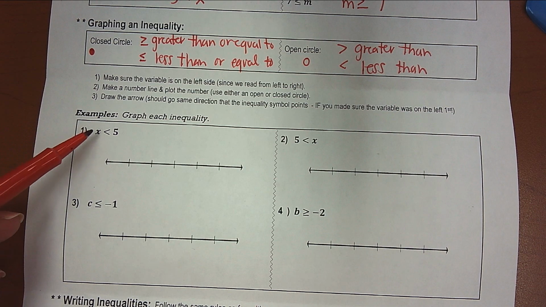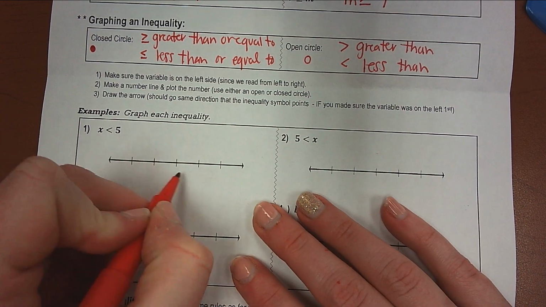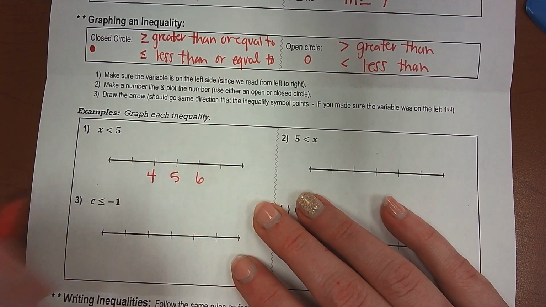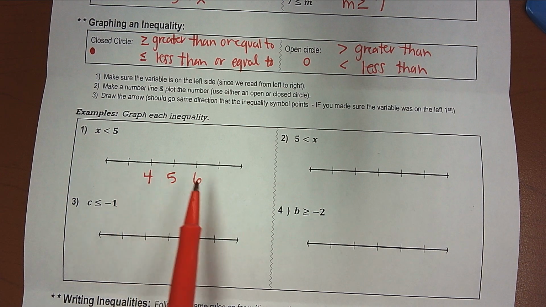So this first one is x is less than 5. We're going to graph x is less than 5. Whenever you write on your number line, I'm looking for 3 or more numbers. And I'm looking for the number that we're graphing. In this case, that's 5. One number that's less than 5 and one number that's greater than 5. So I'll choose 4 and 6. So I want at least 3 numbers on your number line.